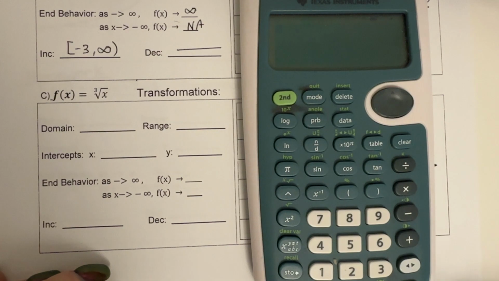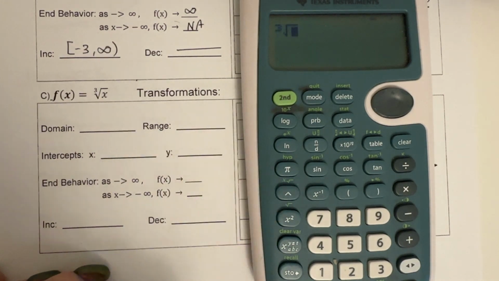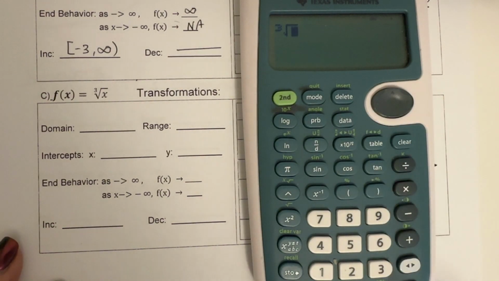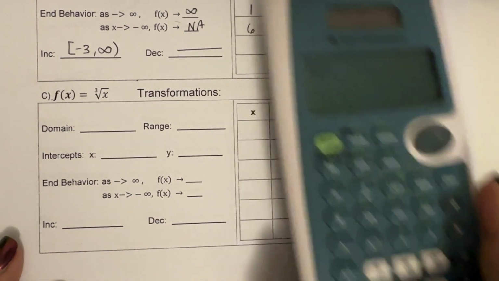What do I mean by cube root? If you're wanting to use your calculator, you would hit 3, and then you'll push that x root button, and it'll do any kind of root you want. Okay, so that's an option for you. So again, if I'm doing a cube root, I put the 3, then I do the second and get into that root.